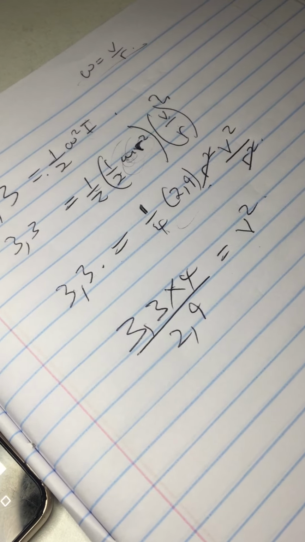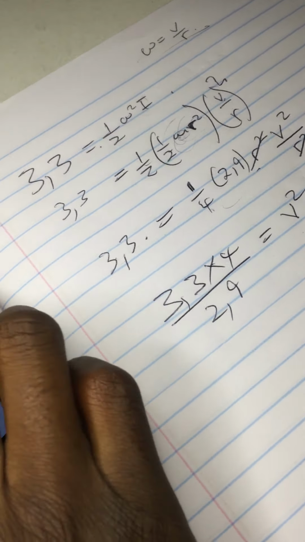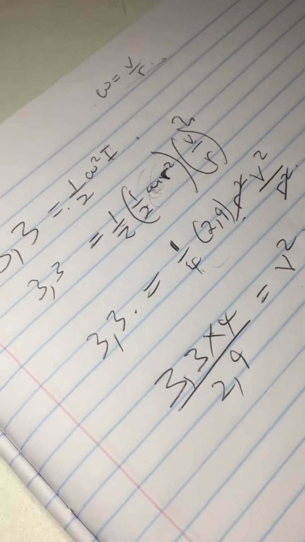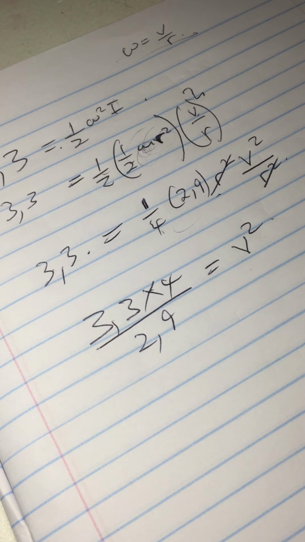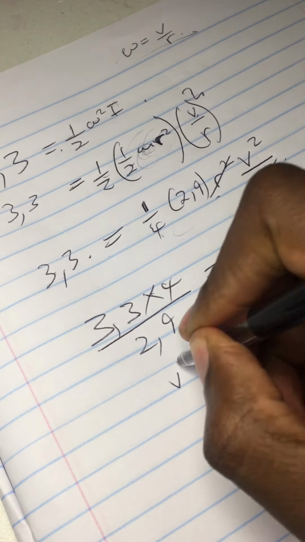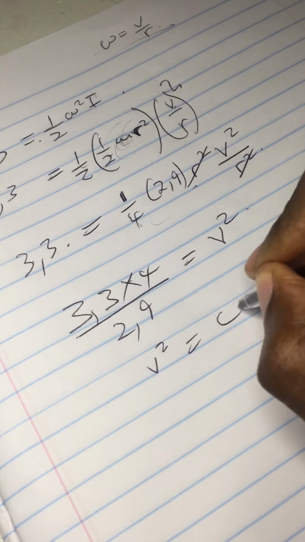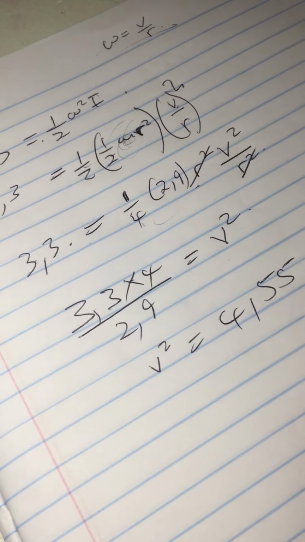Remember, we will need to use v squared, not v, so we'll keep it as v squared, right? The reason is that we are dealing with kinetic energy, so when we apply kinetic energy, we are going to be using v squared and not v, right? So that's going to be equal to 3.3 times 4 divided by 2.9, right? That's going to give us 4.55. So v squared is actually equal to 4.55, right?